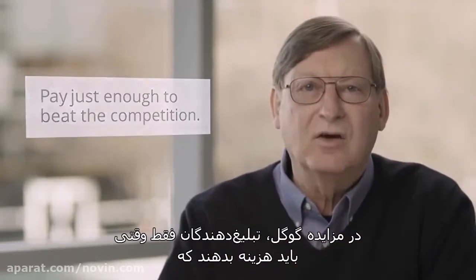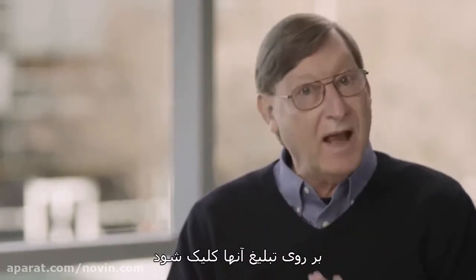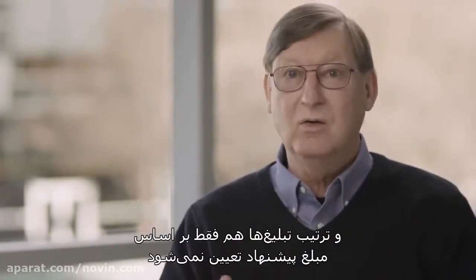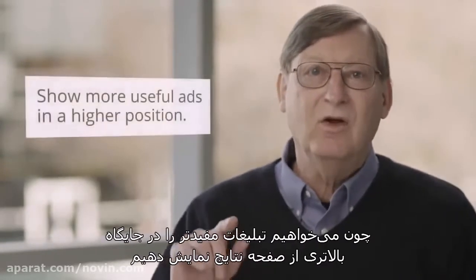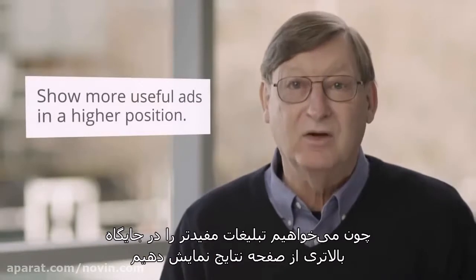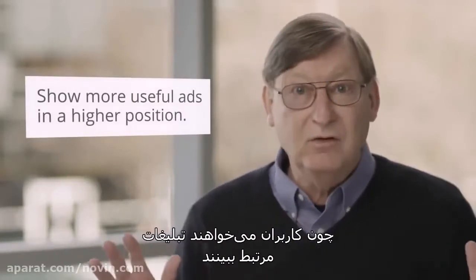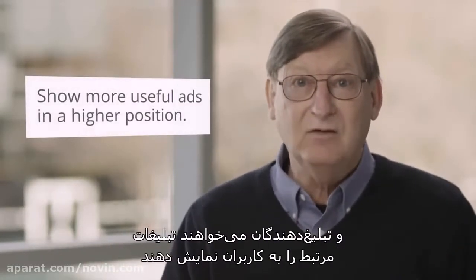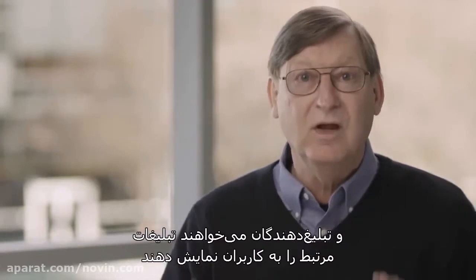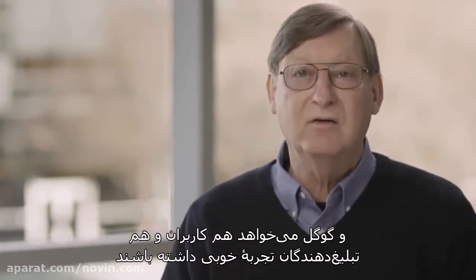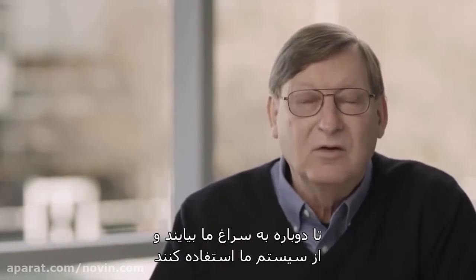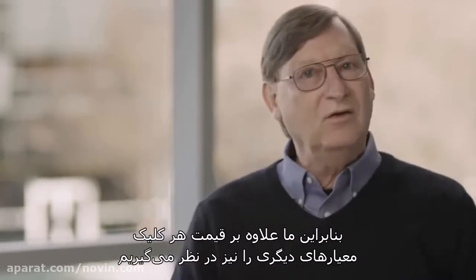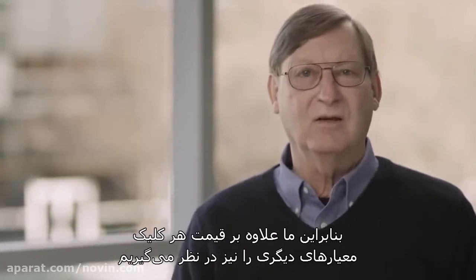Now, in our Google auction, advertisers only have to pay when they actually receive a click, and the order isn't based just on bids. Why? Because we want to show more useful ads in a higher position on the results page. Because users want to see relevant ads. Advertisers want to present relevant ads to users, and Google wants both advertisers and users to have a good experience so they come back and continue to use our system. So we consider some other factors in addition to an advertiser's bid.